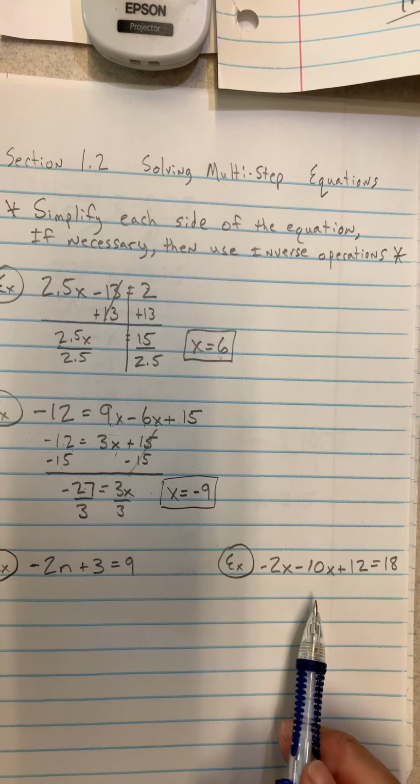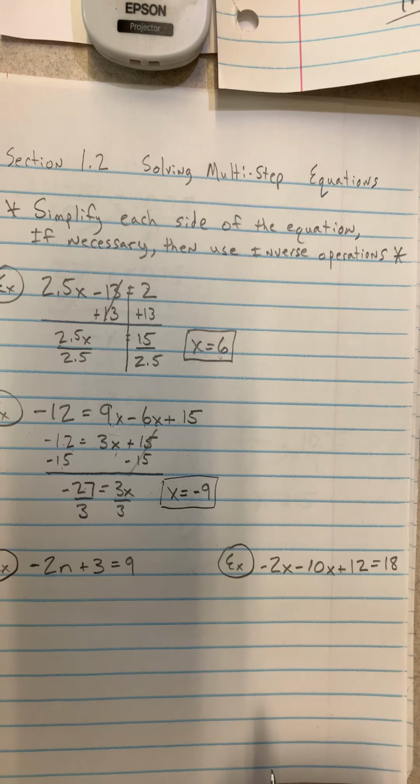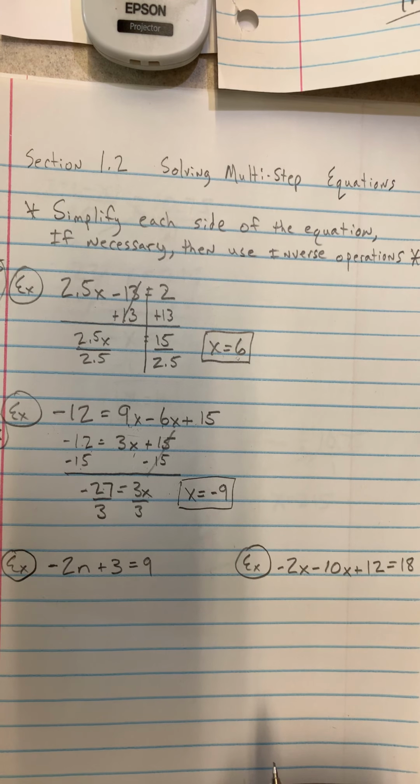Negative 2x subtract 10x plus 12 is equal to 18. I'm going to give you just a couple of problems. Pause the video there, take yourself some time, do these problems out, see if you get them right, and I'll have the solutions here for you in a second.